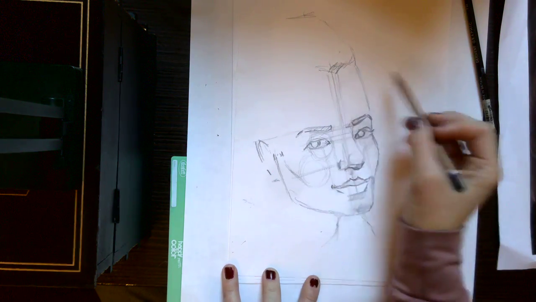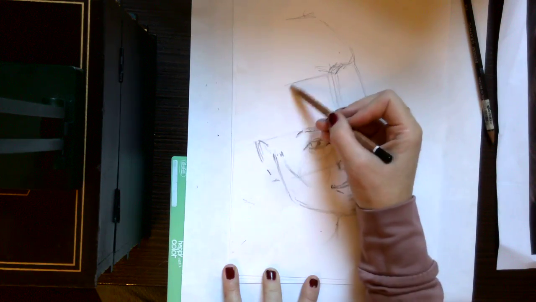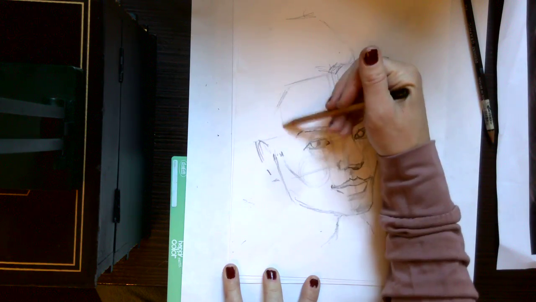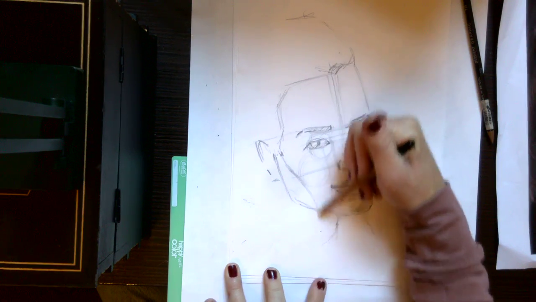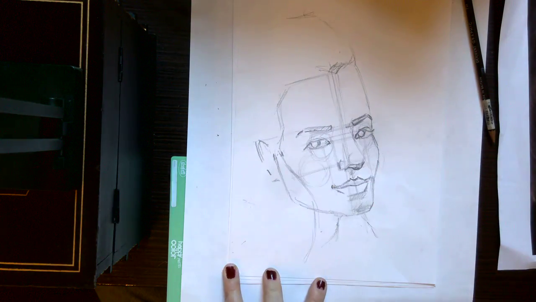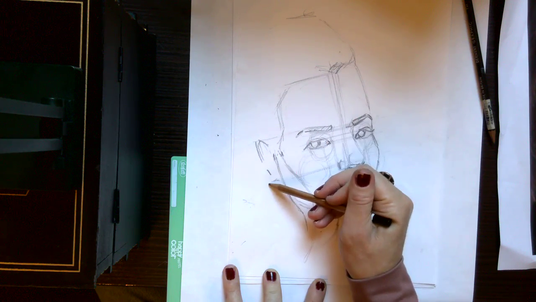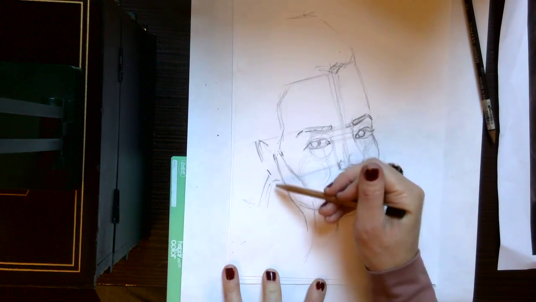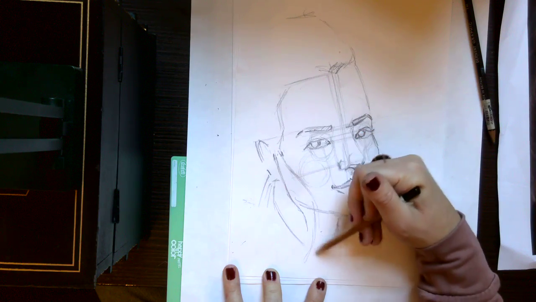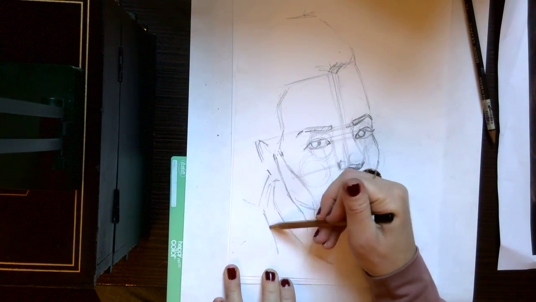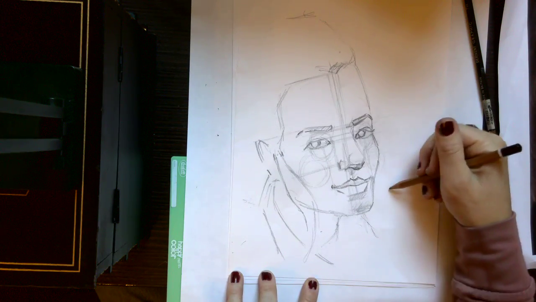Now again, horizontal axis, the hairline is going to follow that, and I'm just kind of carving out where the hair is going to be. I'm putting in a few details of this jacket that she's wearing, because that is going to give context for where she actually is in space.